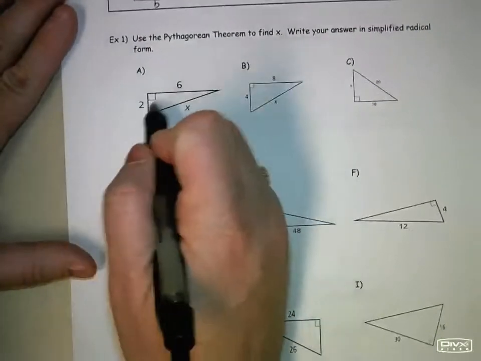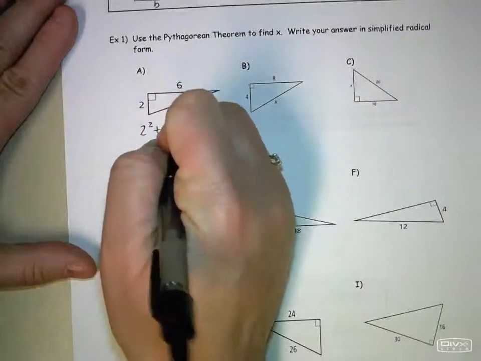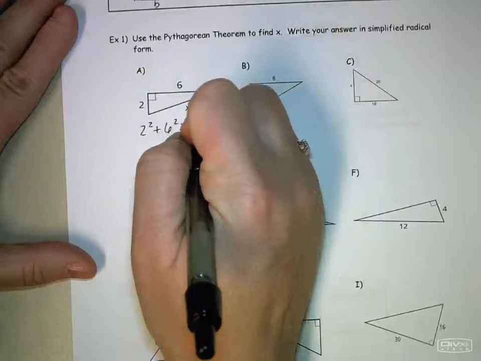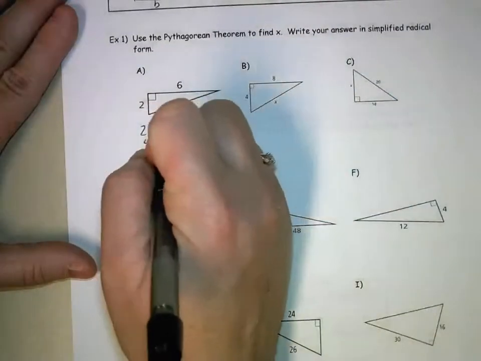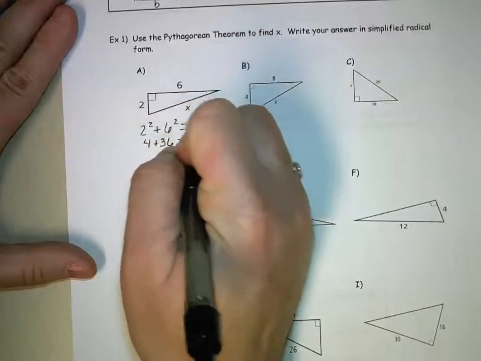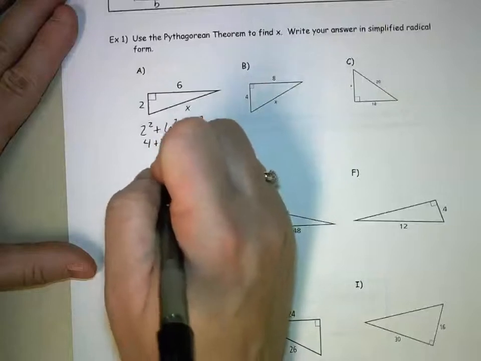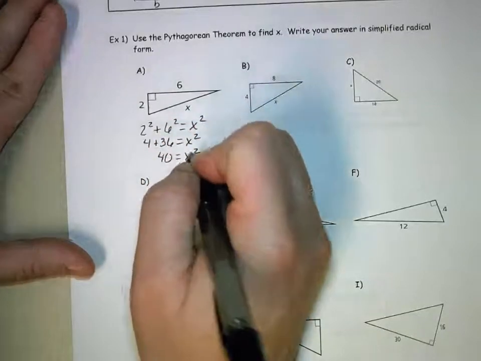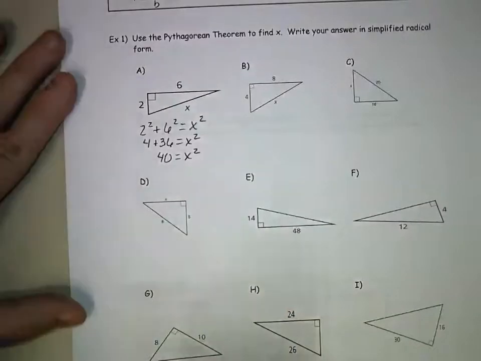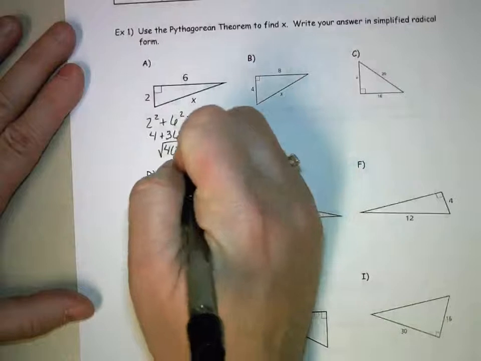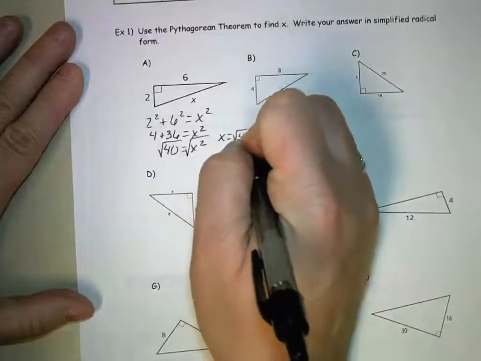So our first one, these are two legs. So you will have 2 squared plus 6 squared equals x squared, which becomes 4 plus 36 equals x squared, which is 40 equals x squared. And from there, we square root both sides. So we end up with x equals the square root of 40.